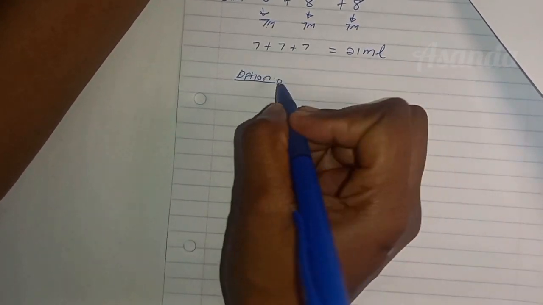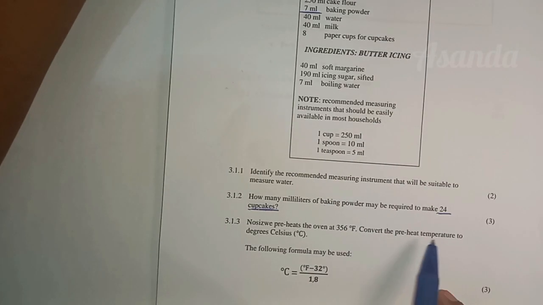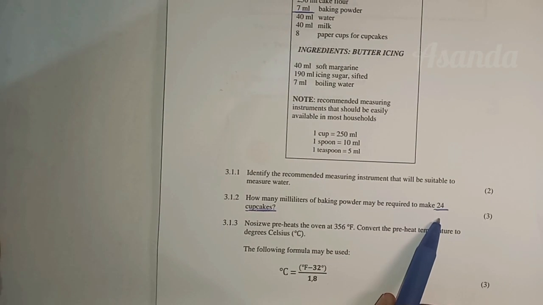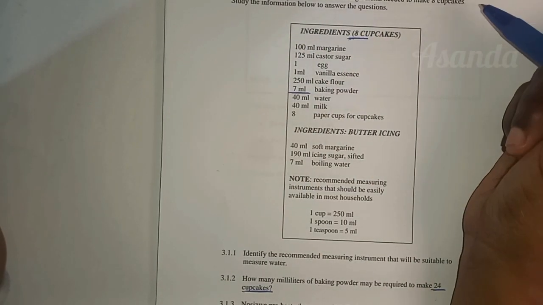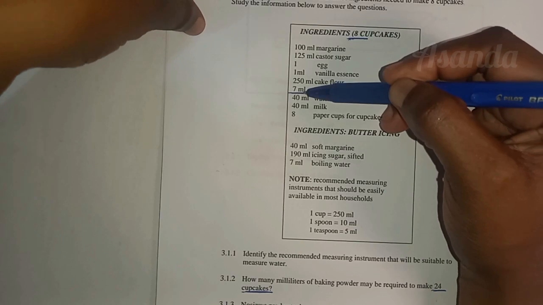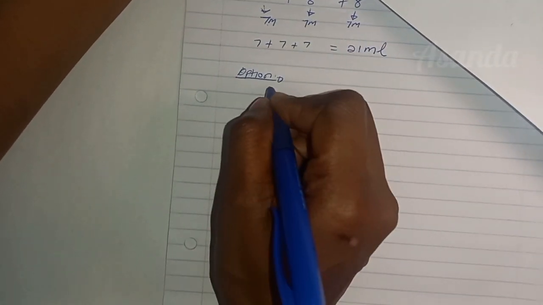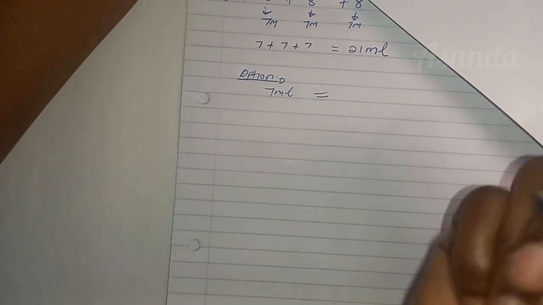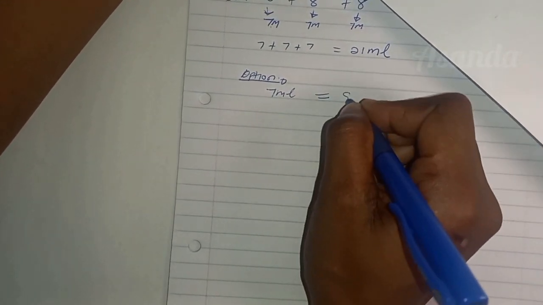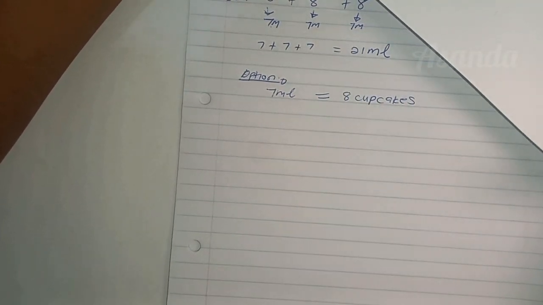So what I'm going to do here, I'm going to first come back to the question. The question says that we are making 24 cupcakes. Okay, but we don't know how much baking powder we need. We just have this here, which only makes 8. So we know that 7 milliliters makes 8 cupcakes. So I'm going to write it down and say 7 milliliters is equal to 8 cupcakes. Now we're going to use cross multiplication.